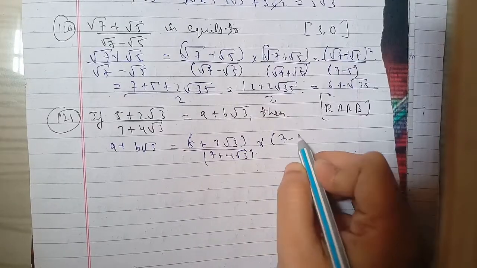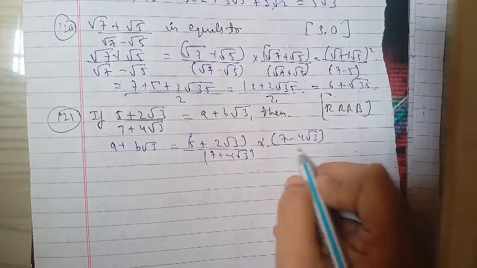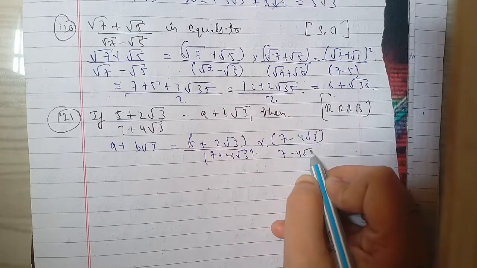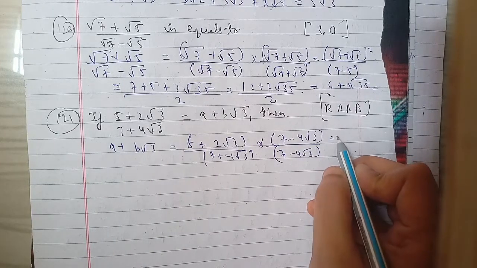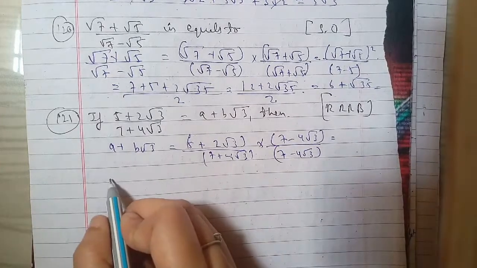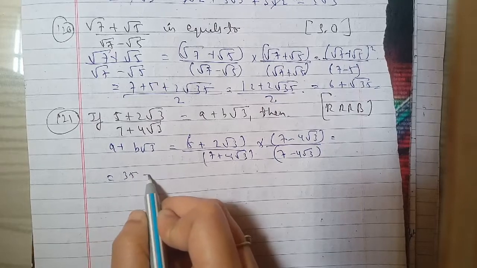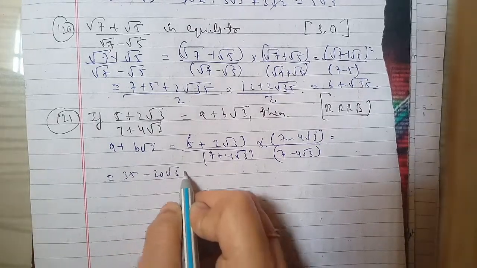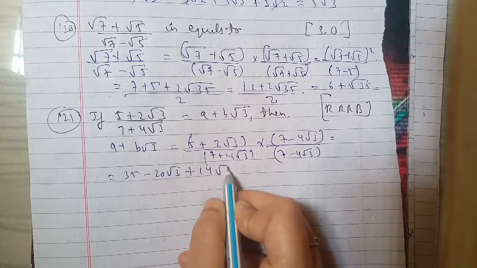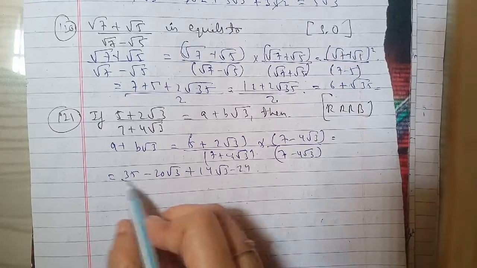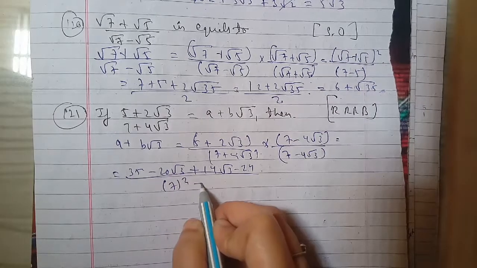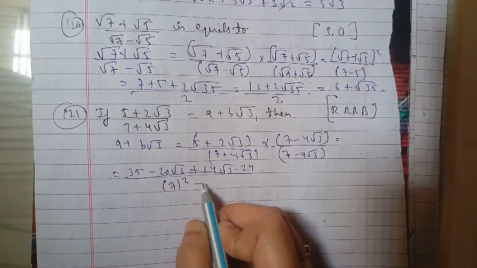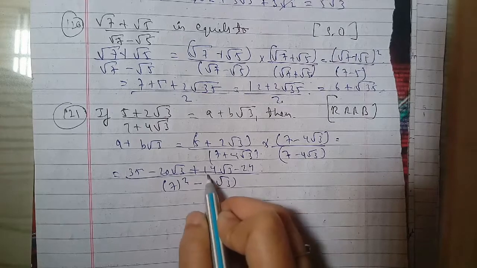7 minus 4 under root 3 upon 7 minus 4 under root 3, that is equals to, we will be having (35 minus 20 under root 3 plus 14 under root 3 minus 24) whole upon 7 square minus 4 under root 3 square.